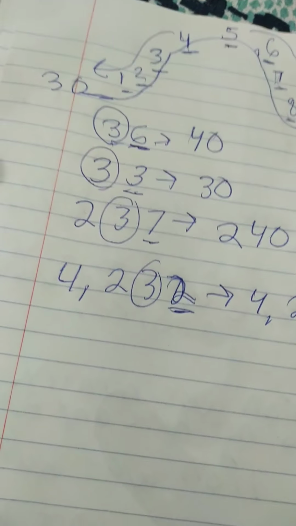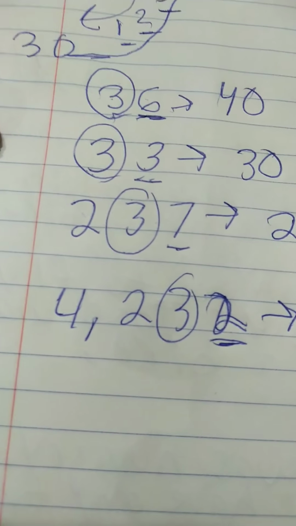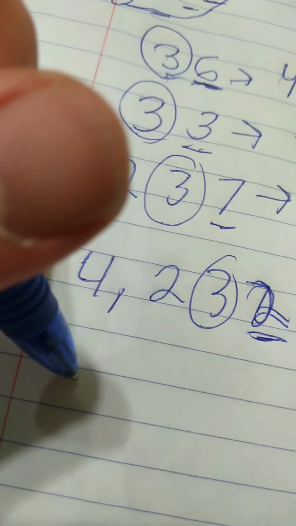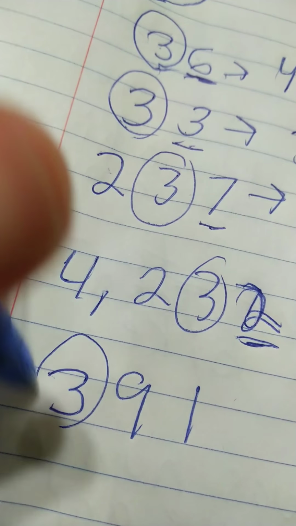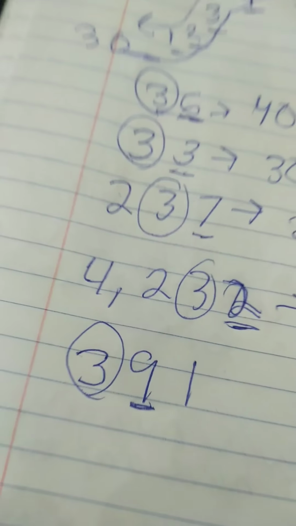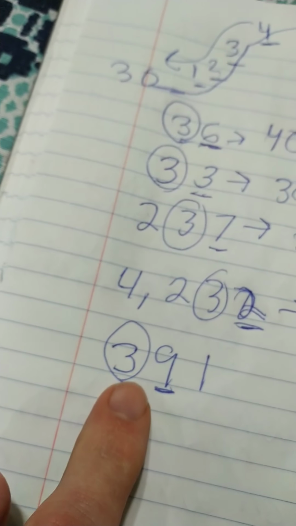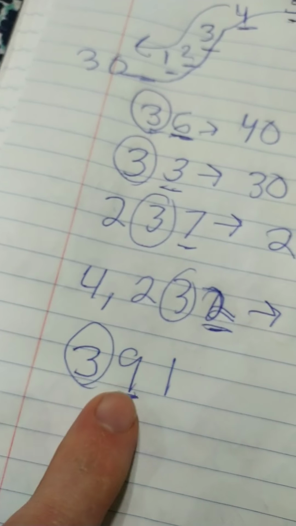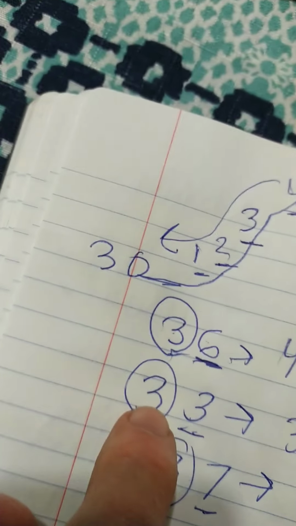All right, let me give you guys one to try by yourselves. What if I gave you 391, and I do this. This is rounding to the hundreds. It doesn't matter though, it's the same principle. Focus on this piece here. What's the 9 tell the 3 to do? Is 39 closer to 30 or 40? Let's check. Where's 9 on the hill?